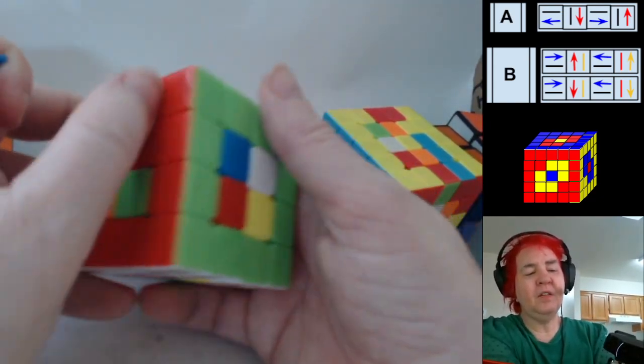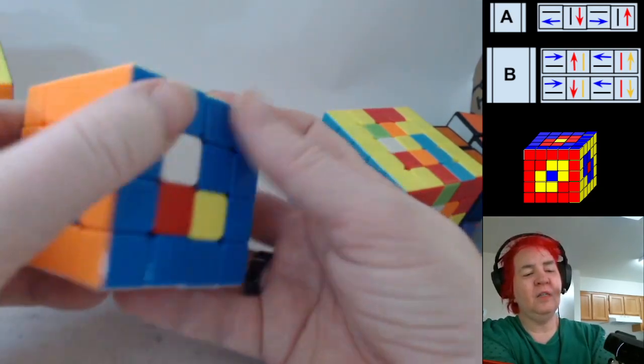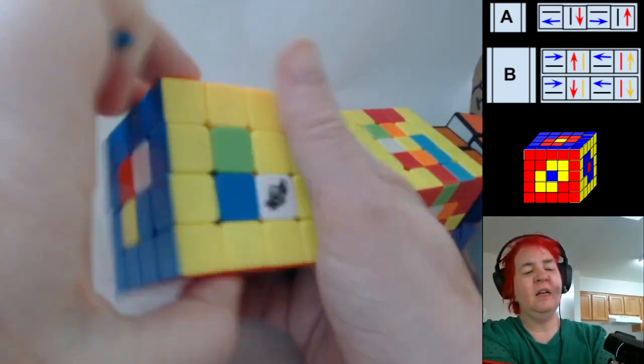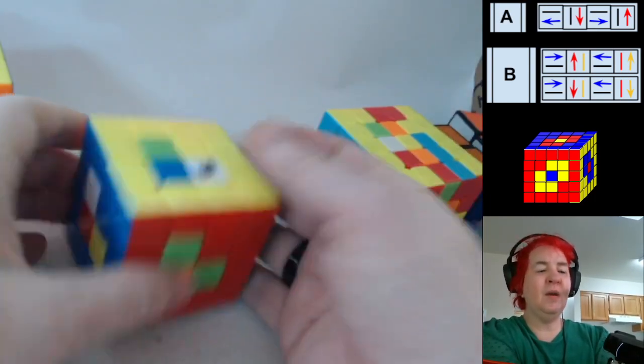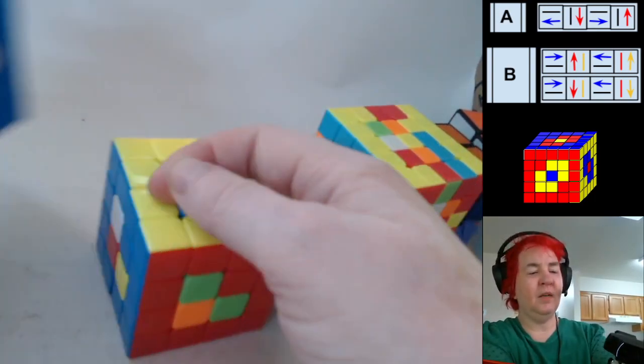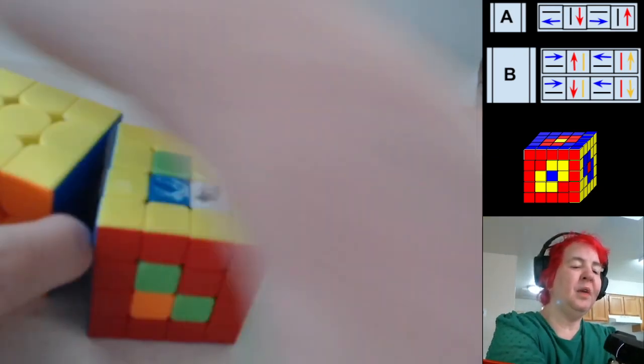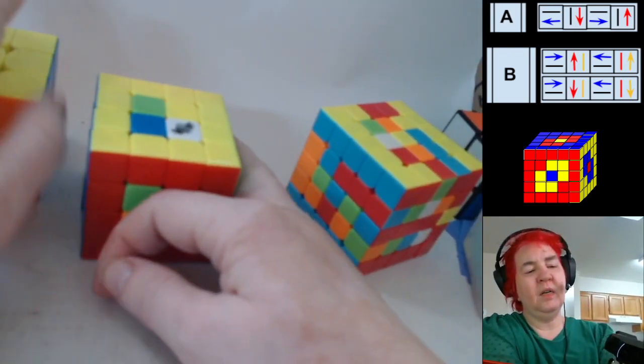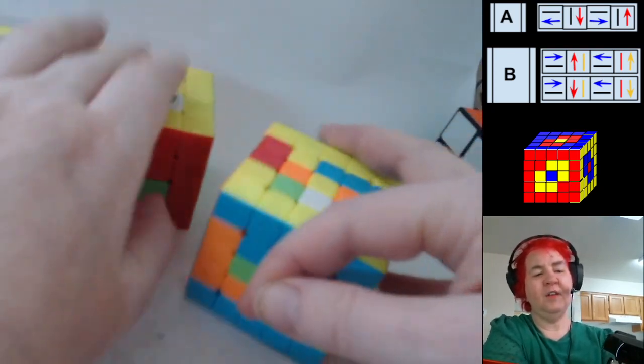Okay, so yellow came back to the top, so we assess these edges, 1, 2, 3, 4, they're correct, and the yellow looks right. So this one we've got the cage done on this one. The 2x2 was solved when the corners were done. The 3x3 is solved when all the edges are done. We're going to finish off on this one.